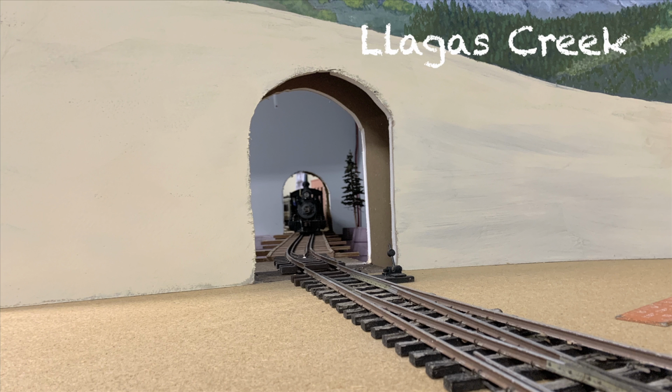So I've set in place here an older Aristocraft number 6 left-hand switch. This used to be outside on the railroad, and we replaced it with a new one. Mike is making much better ones now, and so we ordered new ones from Mike at Llagas Creek. And so these are just sort of surplus at this point, so I'm using that as a template, a guide for exactly where the track will be and exactly where I need to set my ties.